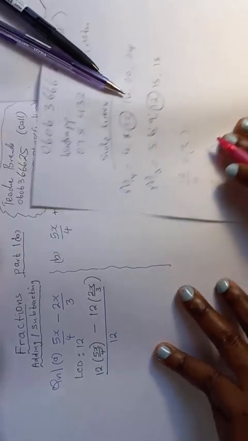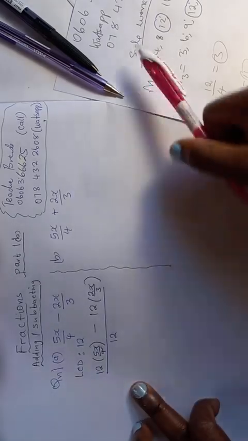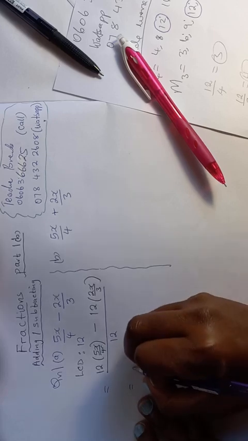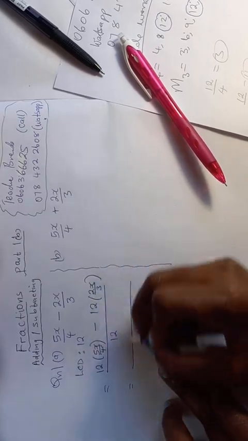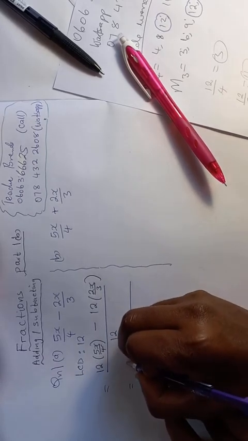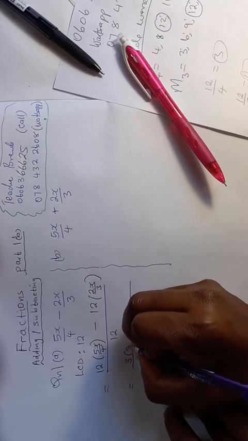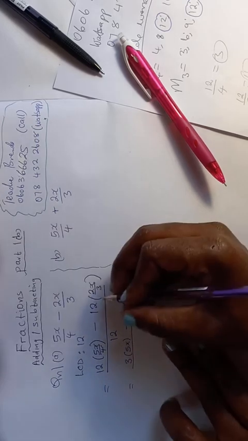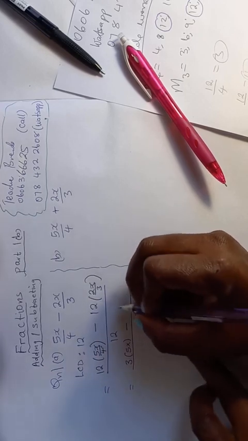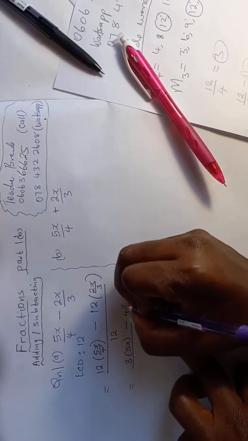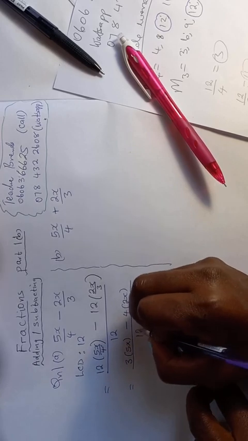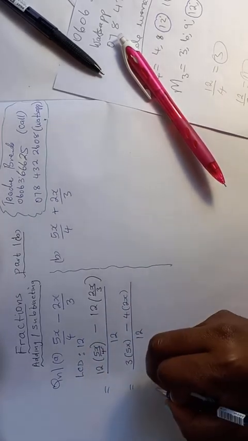So meaning that when I come this side, in my numerator I no more have the 12 and 4 because 12 went through. I remain with 3. So this is 3 brackets 5x. Then here 12 divided by 3 gave me 4. So I have 4 brackets 2x. Then everything is still over one denominator, which is 12.